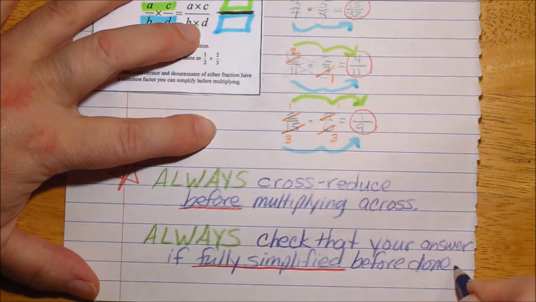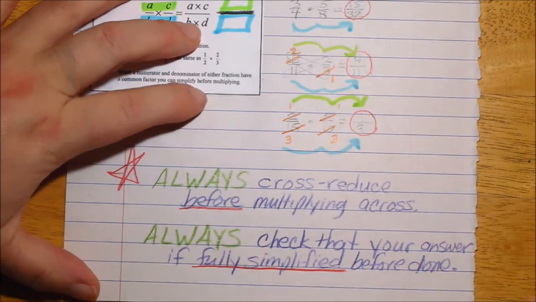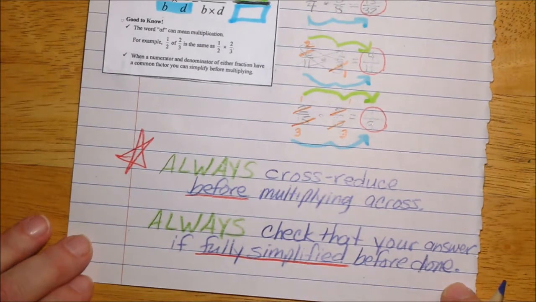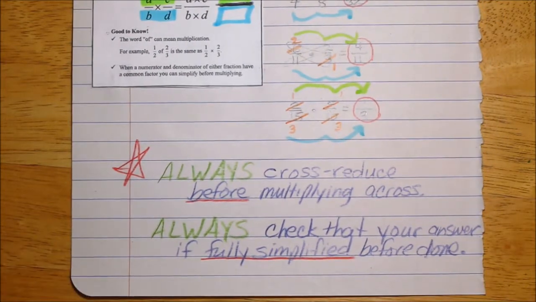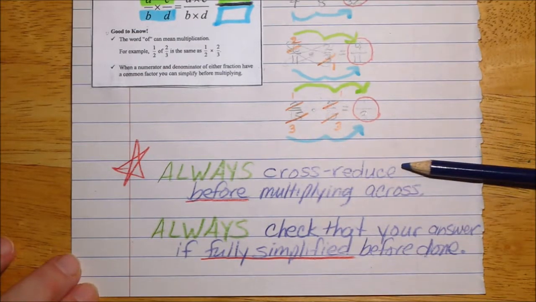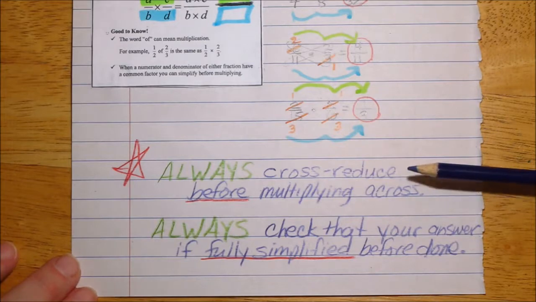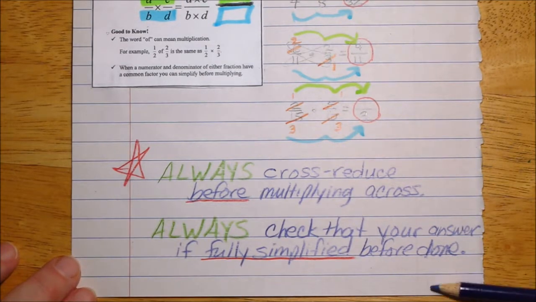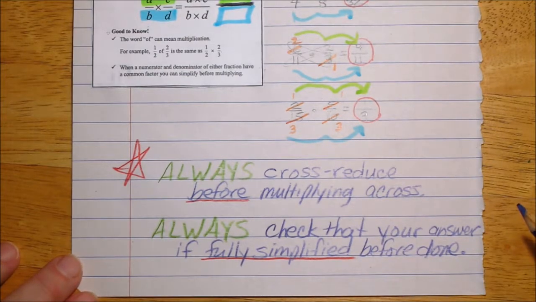And that's what I was talking about, how you might wind up with an improper fraction. That's not fully simplified. If you didn't fully cross-reduce, you would wind up with an answer that is not fully simplified. So before multiplying across, you're going to always cross-reduce. Always, you're going to check what you think is your final answer and make sure that it is fully simplified before you're done.